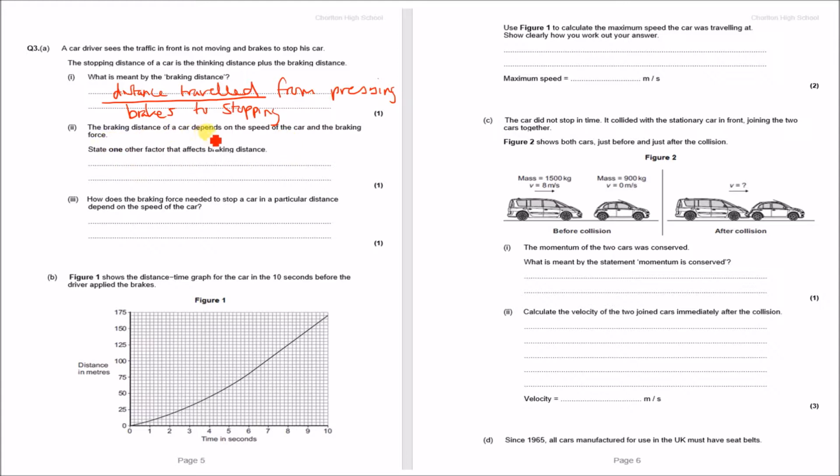The braking distance of a car depends on the speed. So they've given us the speed, so we can't use that. And the braking force, state one other factor that affects the braking distance. So that could be condition of brake pads. Okay, you could talk about weather conditions, but if you say weather conditions, make sure you say icy or wet roads. Okay, be specific.